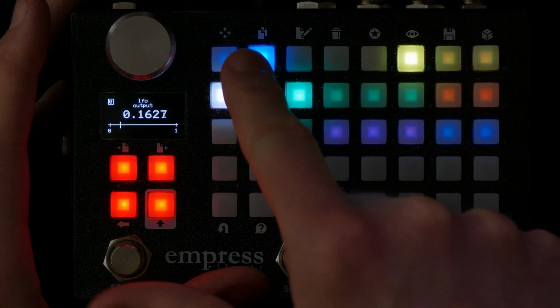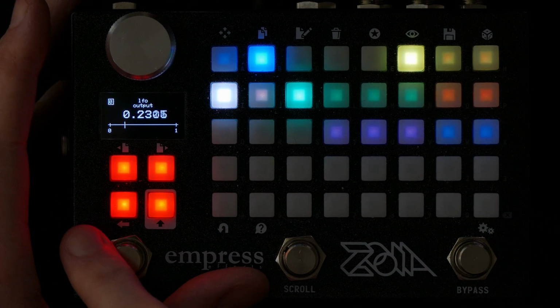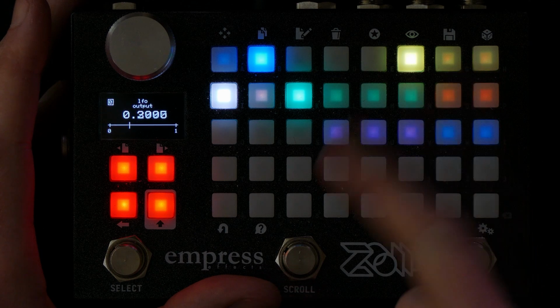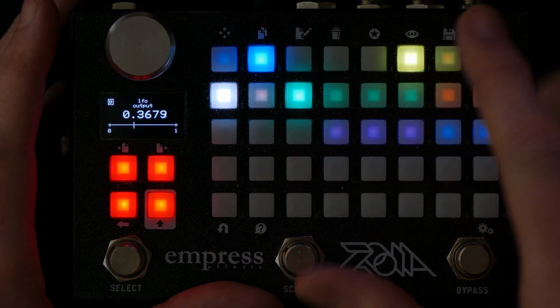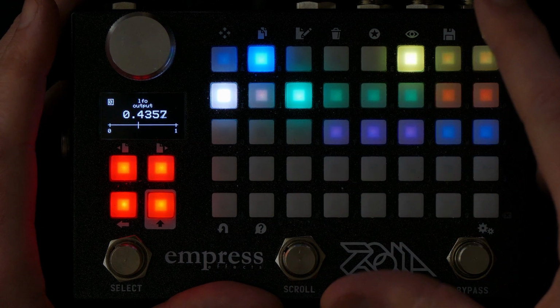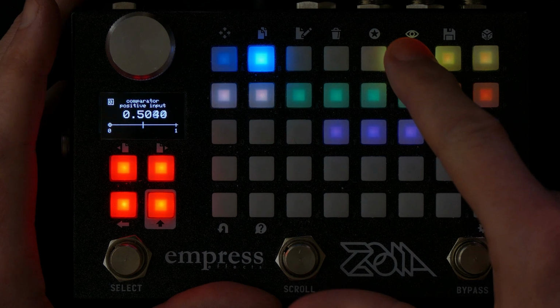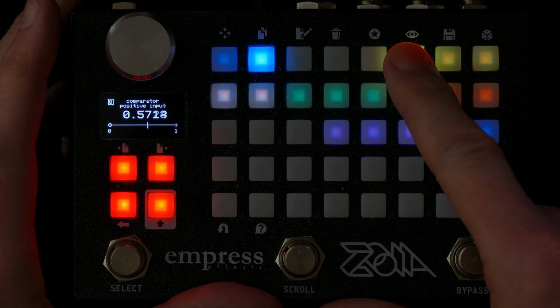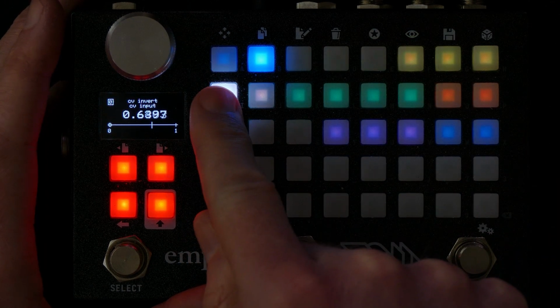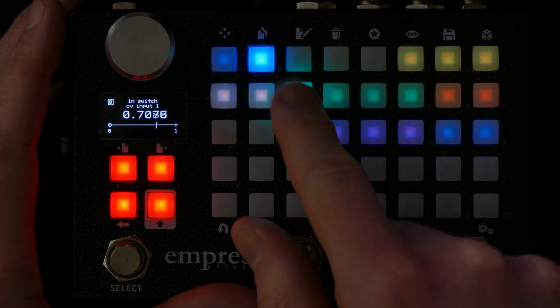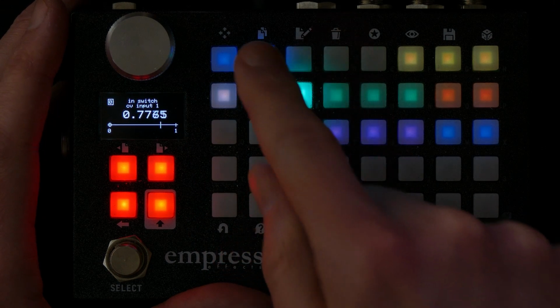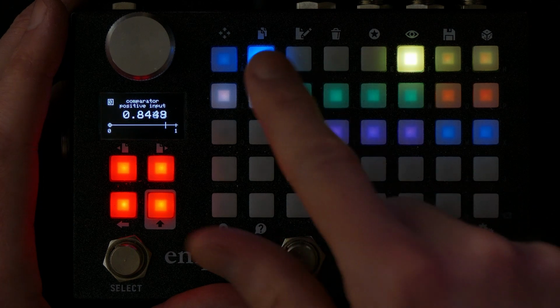And the output of that LFO goes to a few different places. It goes to a comparator over here. It goes to an inverter here, and it goes to a switch. I'll start with the comparator first.